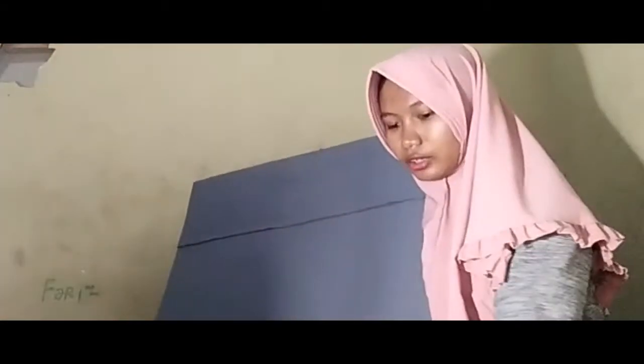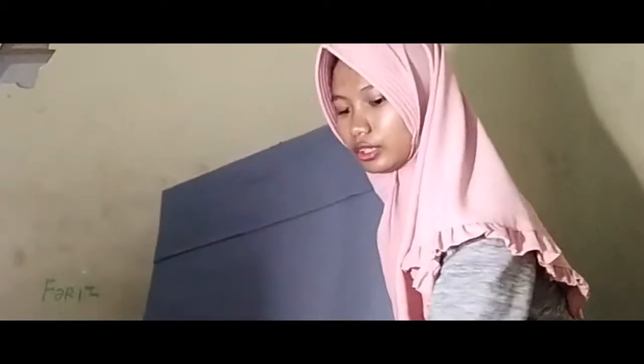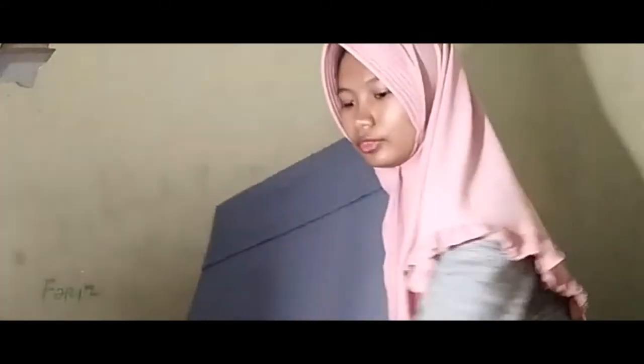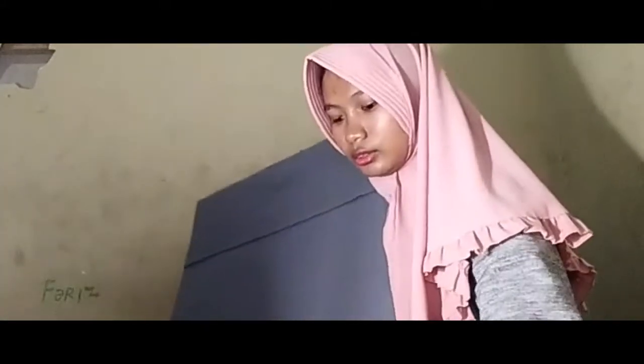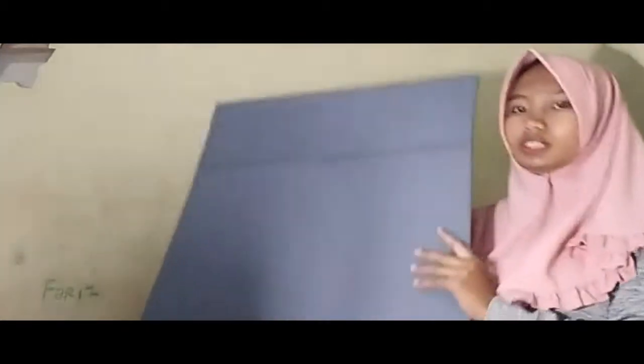This figurine is a figurine of a bear, a figurine of a human, people, and a figurine of a tree. I will show you how to teach this text with flannel board and figurines.